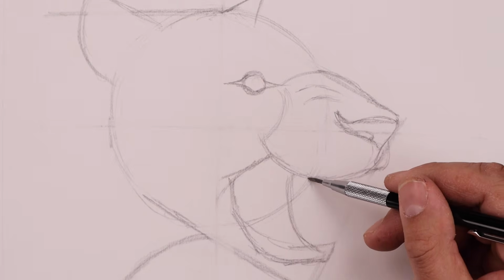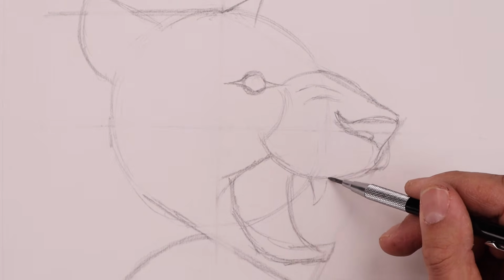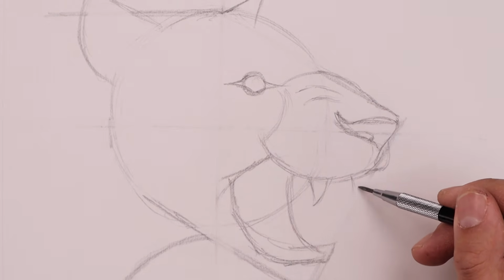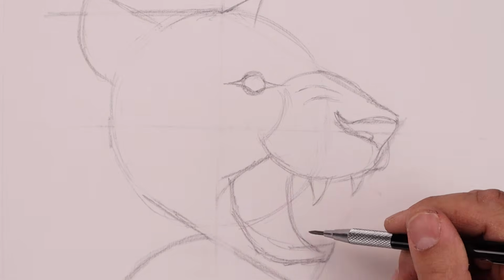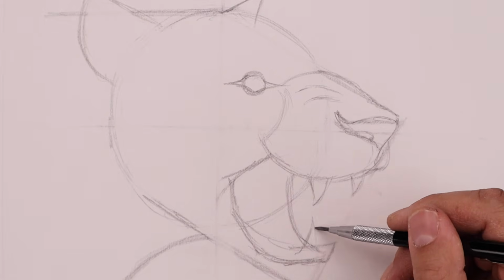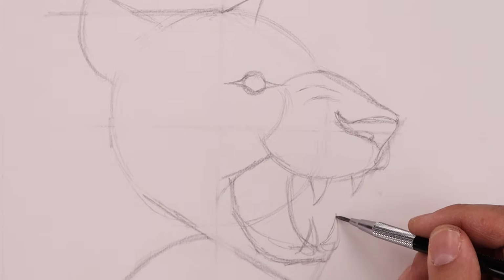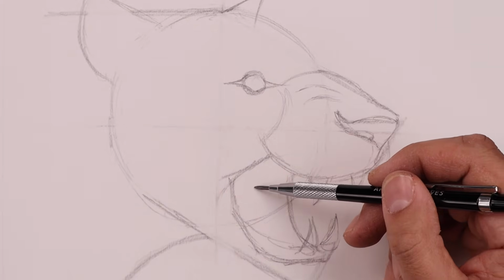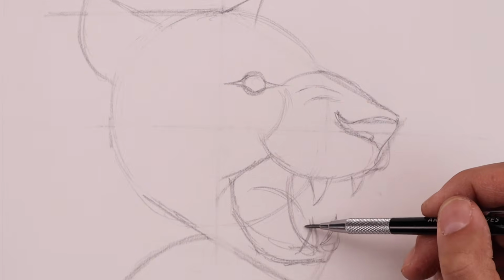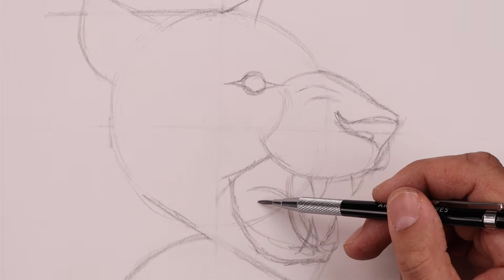Now I'm just going to block in the teeth along the top, so I'll add one fang on the left, and then one in behind on the right. Let's add some fangs across the bottom. Now along the inside of the mouth, we're just going to add the edge of the tongue, coming across and then down.